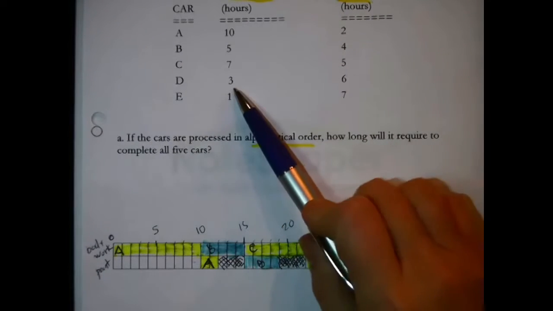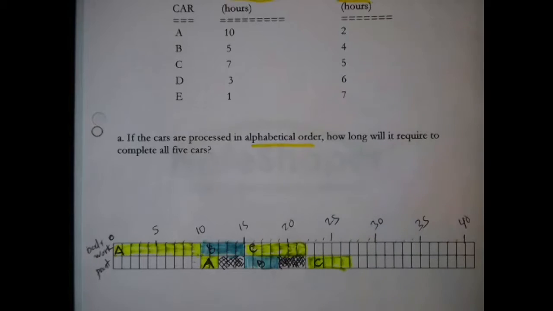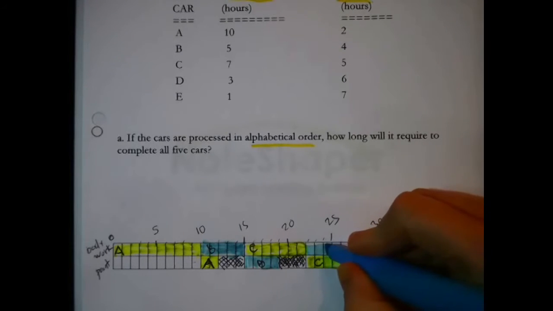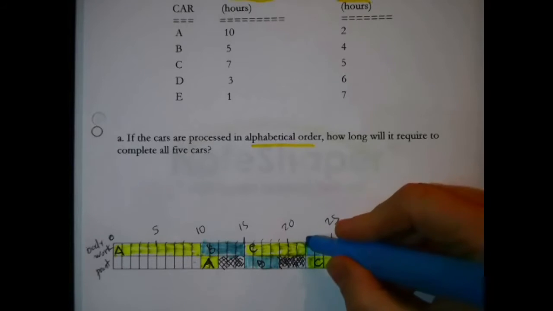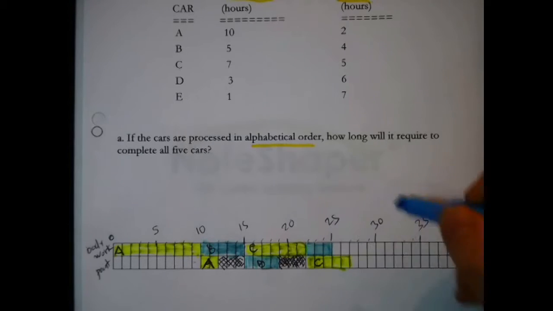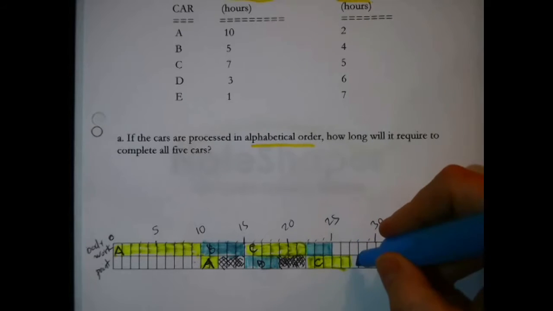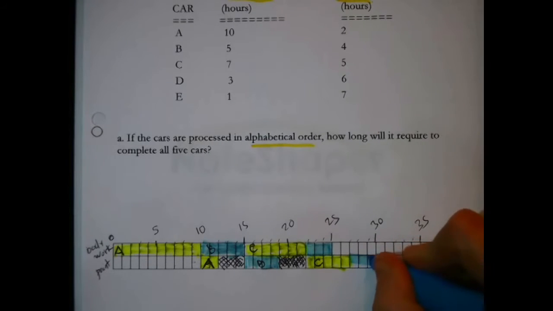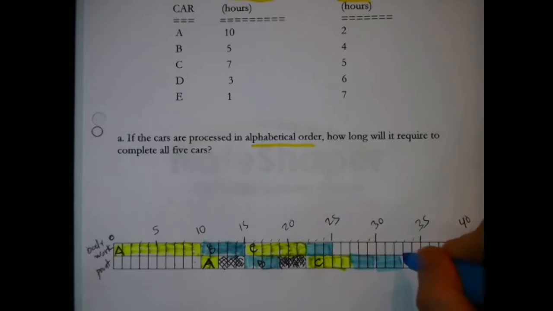D is 3 hours worth of body work and 6 hours worth of painting. Okay, it will come next. 3 hours of body work only takes us to here, while they're still working on car C in the paint shop. 6 hours of painting will have to start when they finish with that other car. So 1, 2, 3, 4, 5, 6.